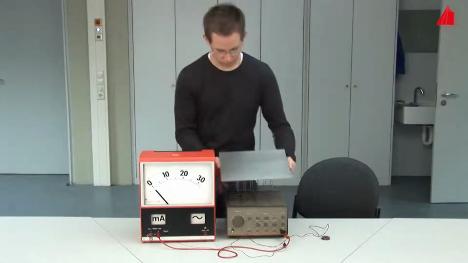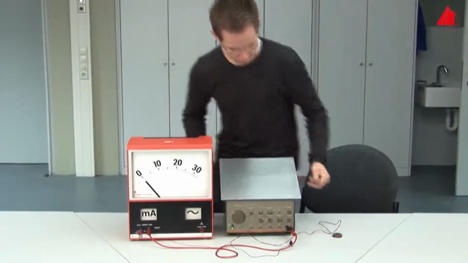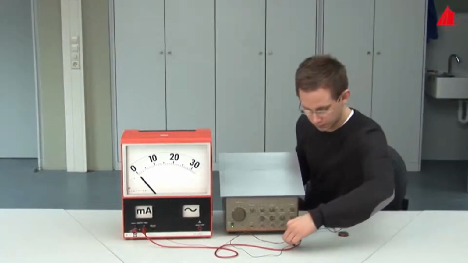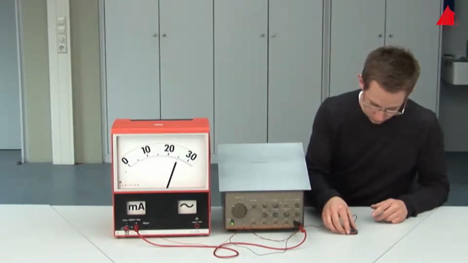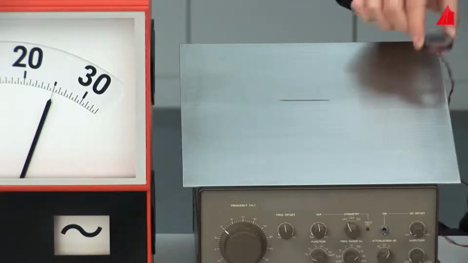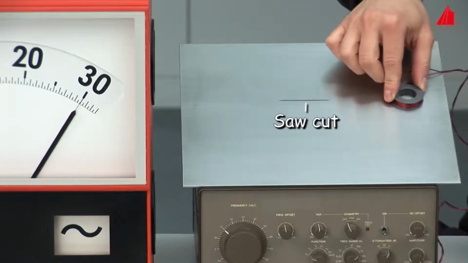Here the test piece is not a tube, but a sheet, again made of an austenitic steel. It has a saw cut in the middle, going right through the sheet. In contrast to the coaxial probes, the coil is not pushed over a tube, but instead placed with its flat side on the surface of the test piece.